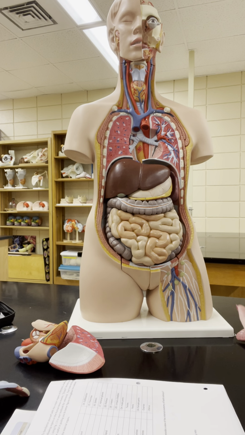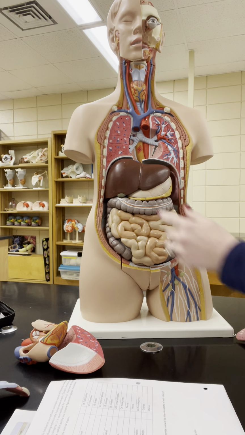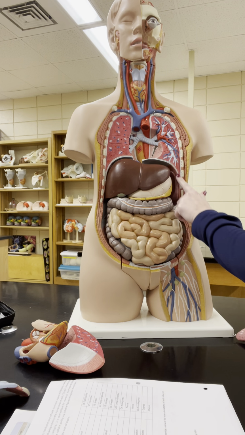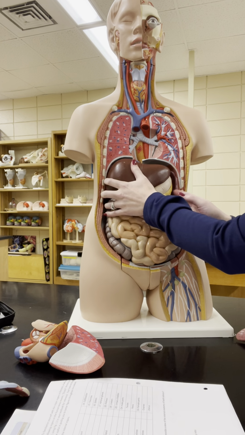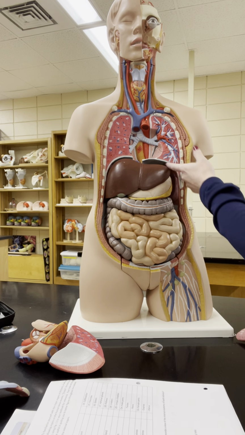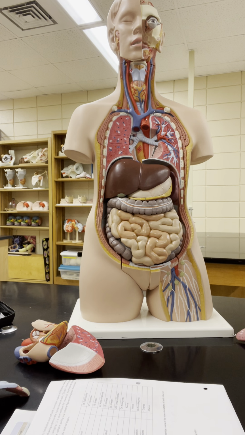The diaphragm, this is going to be the skeletal muscle that actually helps control breathing, and it's this dome here. This is the diaphragm, the dome. This is not the liver. So, and it goes all the way in. When I take these out, you'll be able to see them.